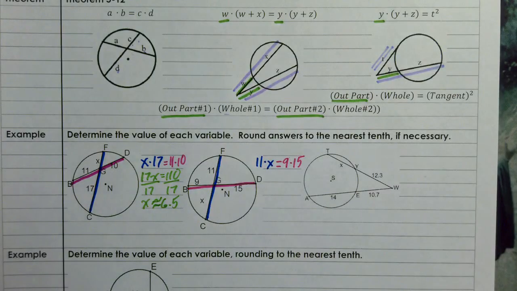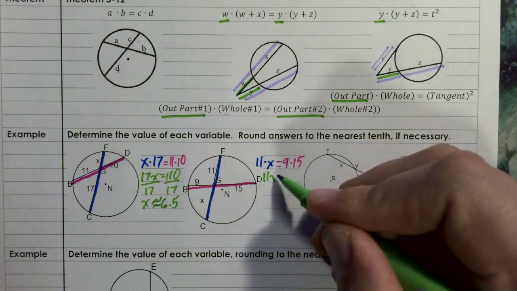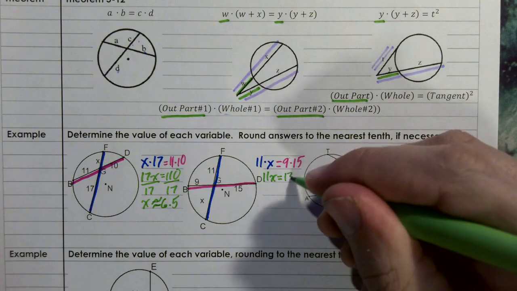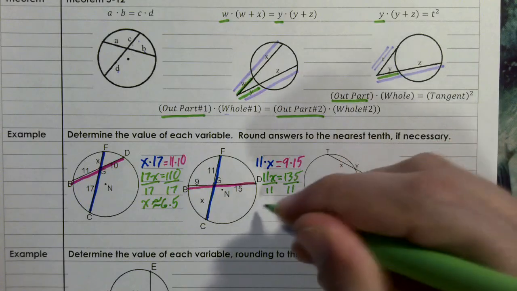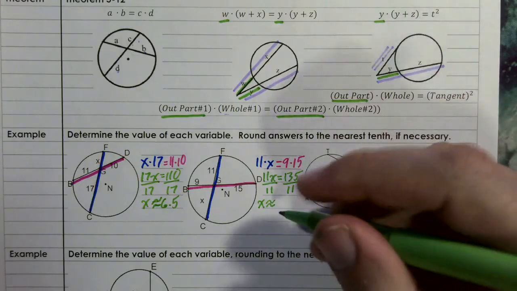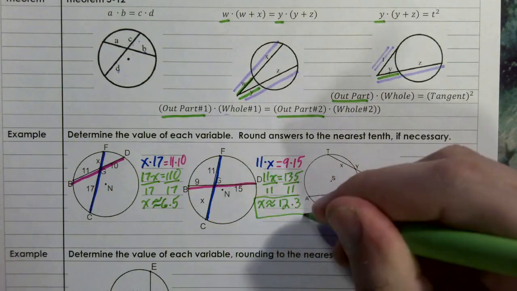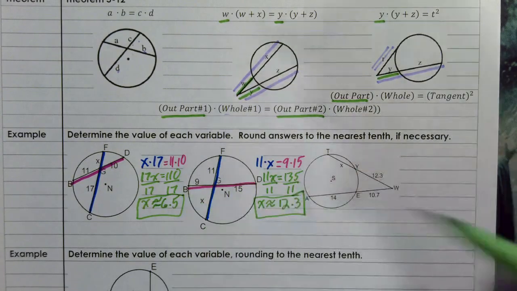So if I clean up that equation a little bit, 11x equals 9 times 15, which is 135. I divide both sides by 11. 135 doesn't divide very nicely by 11, but if we round it, we get 12.3 for our answer. So that is those two.